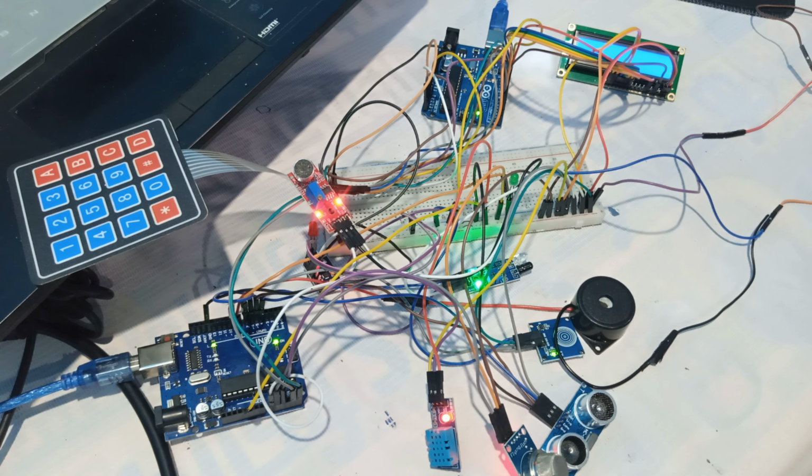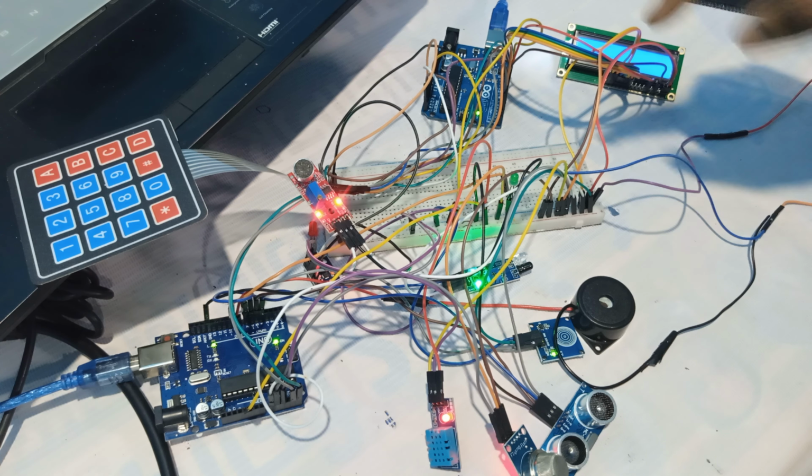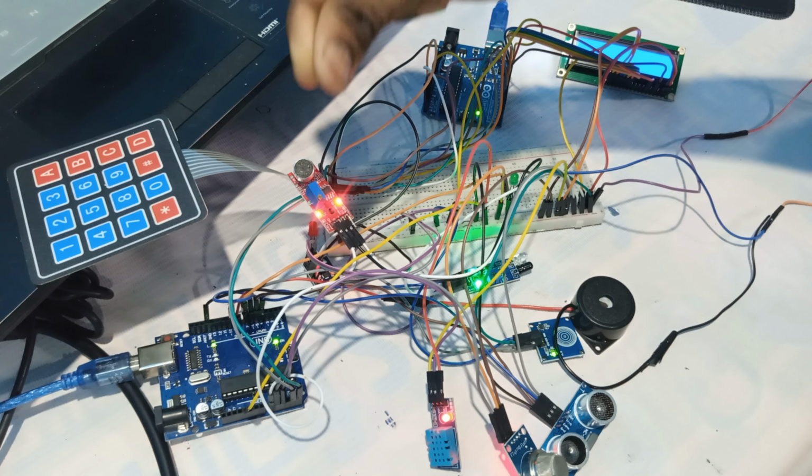Next we have the mic sensor, which reacts to loud sound. If I clap my hand in front of that mic, then you will see the alert is generated. Here I am making a sound with my finger, so you can see that there is an alert using the buzzer and the LED, which you can see here.